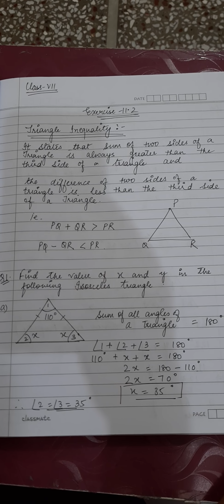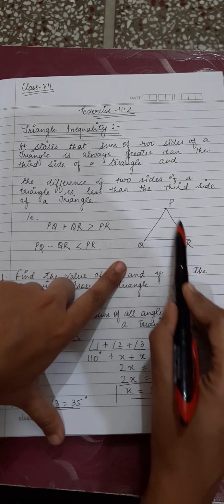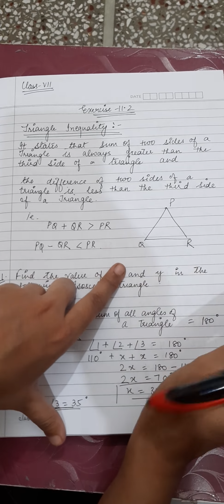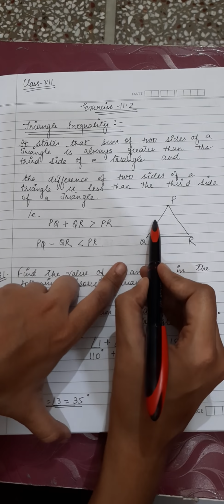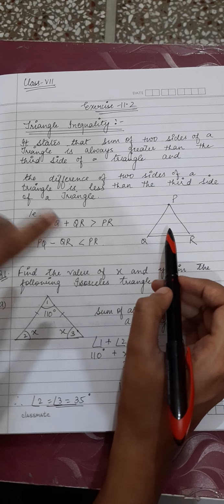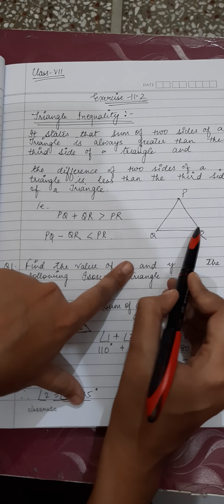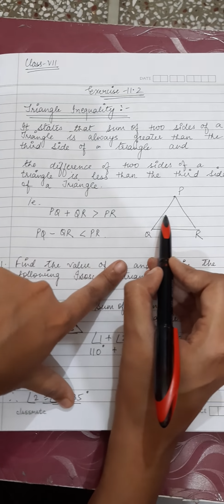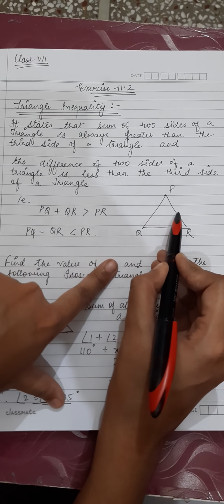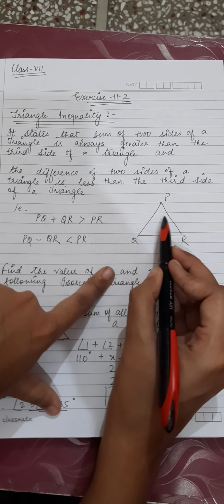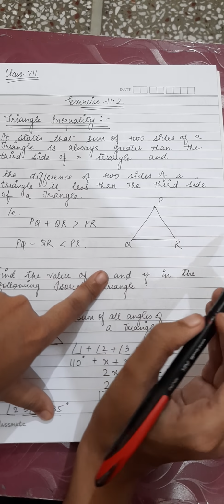Triangle inequality states that if a triangle has three sides, and out of the three sides I take any two sides, it can be PQ or PR, and I add these two sides, the sum of these two sides should be greater than the third side.